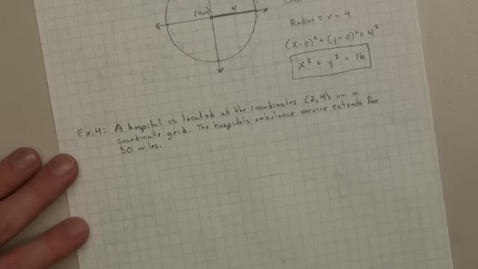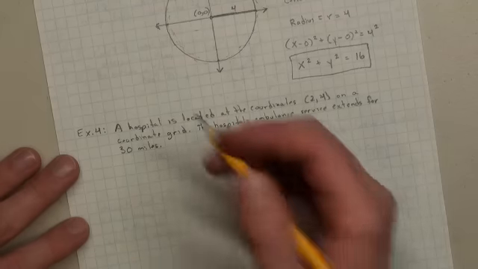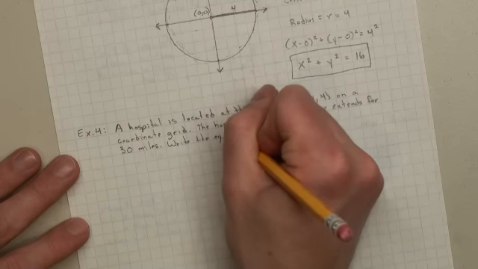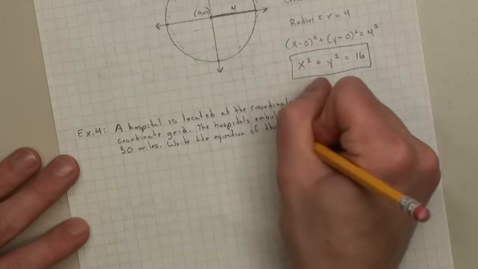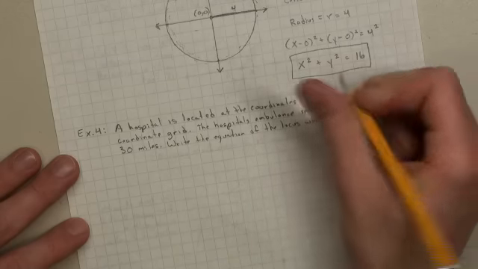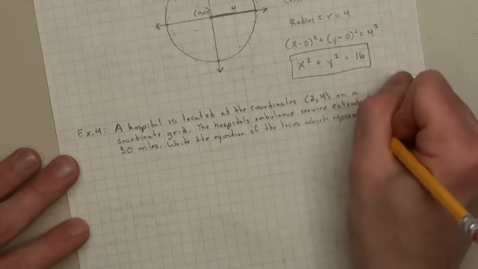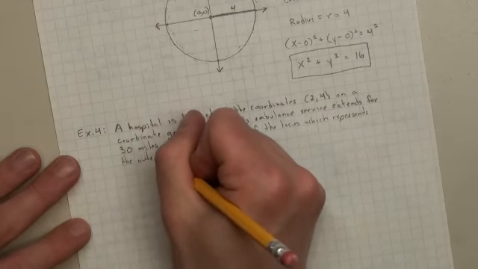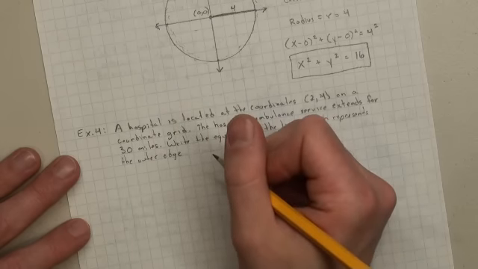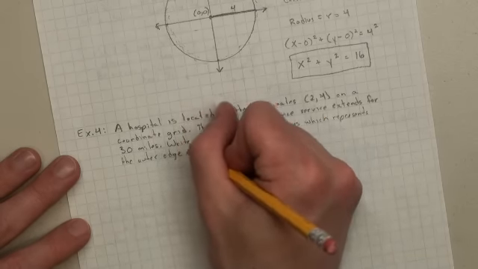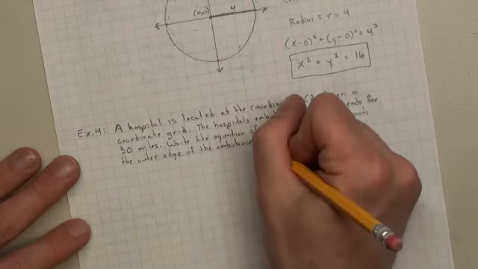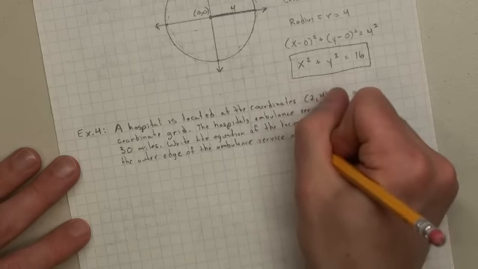Period. Sharpen the pencil. Write the equation of the locus, which represents the outer edge of the ambulance service area.